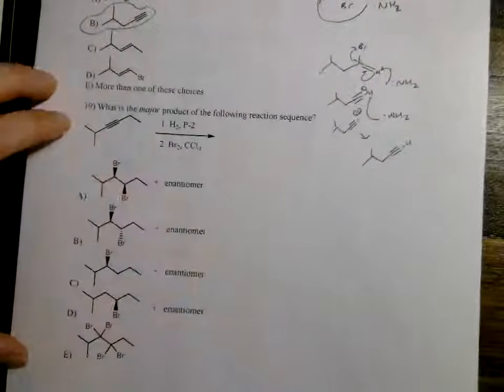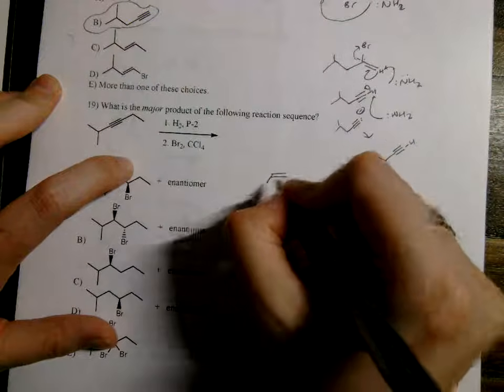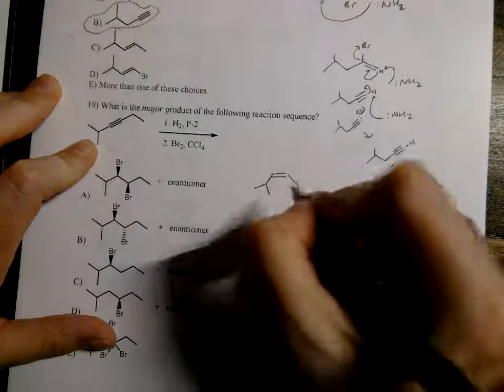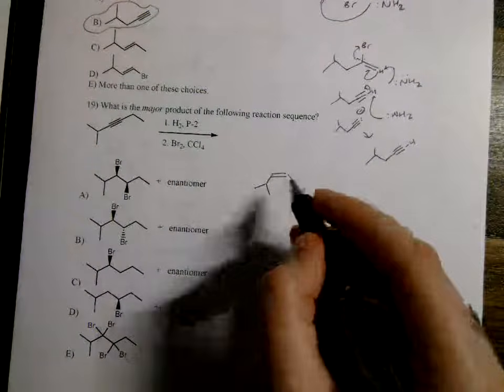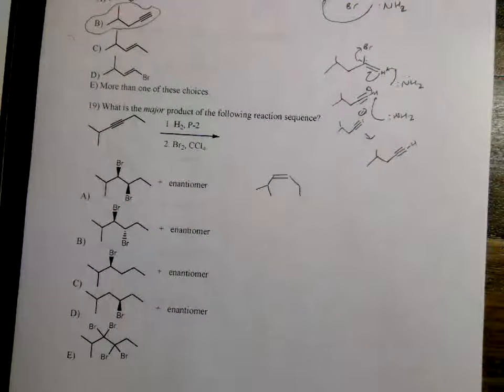Okay, what's the major product of the following reaction sequence? So this is another poison catalyst, and it's going to make it cis instead of trans, but it's going to stop at the double bond. And then we're going to add Br2 along it. And these Br's, I believe they add anti. Yeah, I think they do.